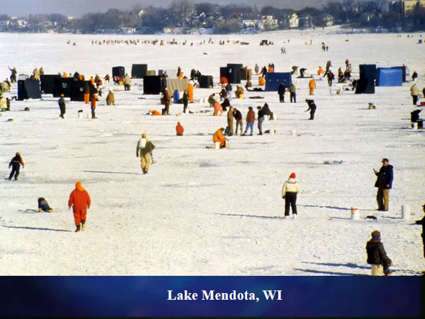Here we are in Wisconsin. The lake is frozen, Lake Mendota, and so these guys are ice fishing.